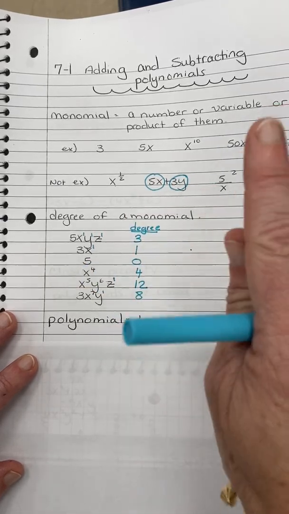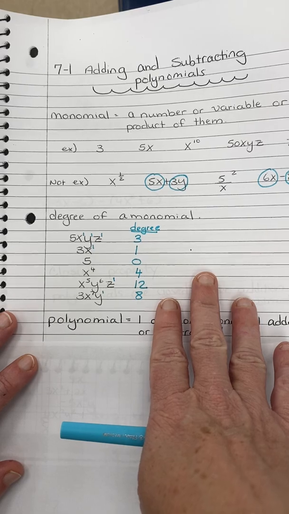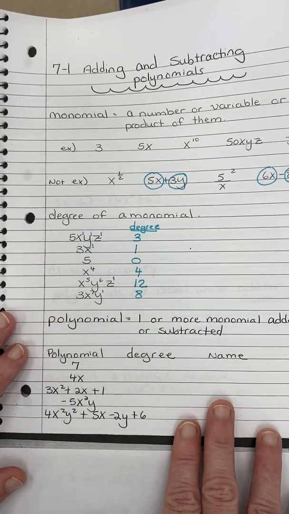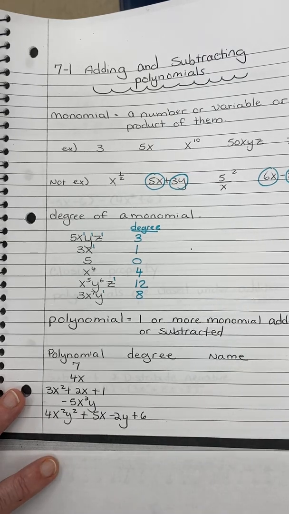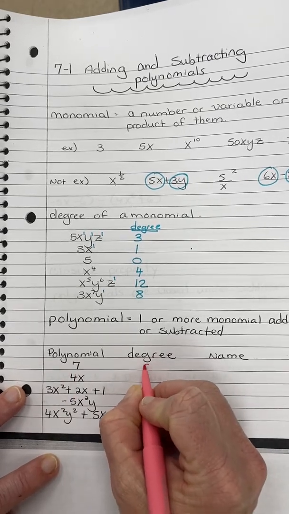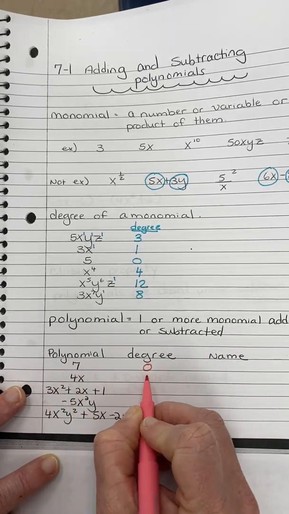So you kind of have to really slow down and say, is this a monomial? This is how I find the degree. And now we're going to talk about finding the degree of a polynomial because it is a little different. Okay? So this is a monomial, right? So this has a degree of 0. This has a degree of 1.